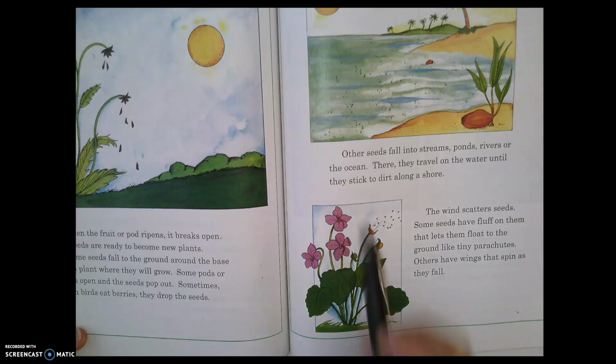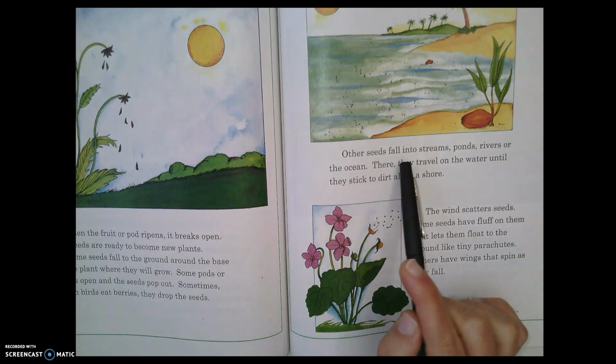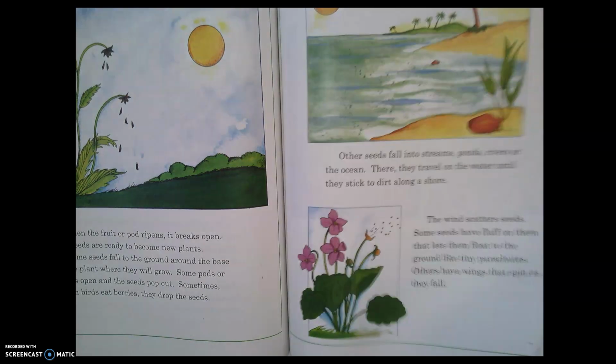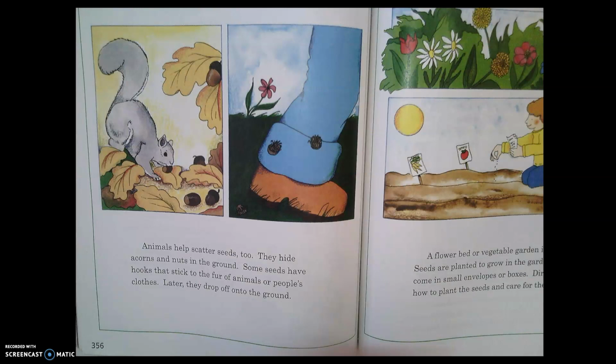Let's keep reading. Other seeds fall into streams, ponds, or the ocean. There they travel on the water until they stick to the dirt along the shore. The wind scatters seeds. We learned this last time. Some seeds have fluff on them that lets them float, like tiny parachutes. Others have wings that spin as they fall. And let's keep reading because we're going to keep learning about the ways seeds get dispersed.